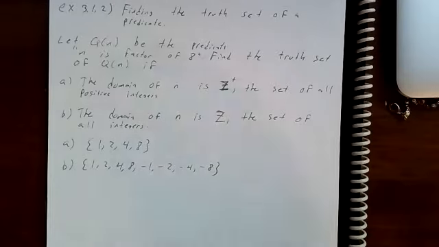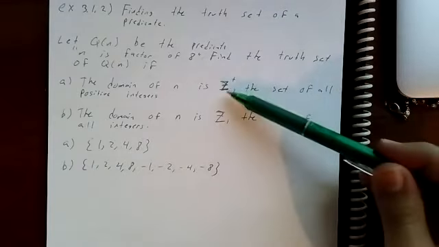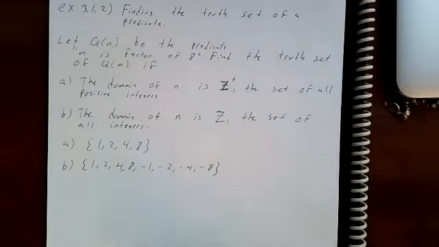That makes sense. So basically, there are 2 different truth sets depending on the domain that is chosen. And that's what we're going to be doing in the homework as well.